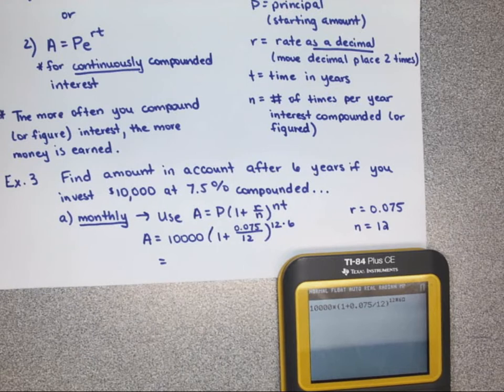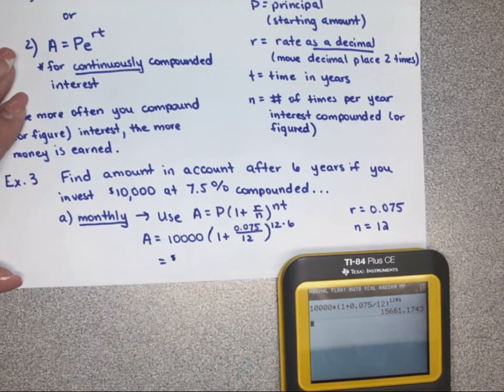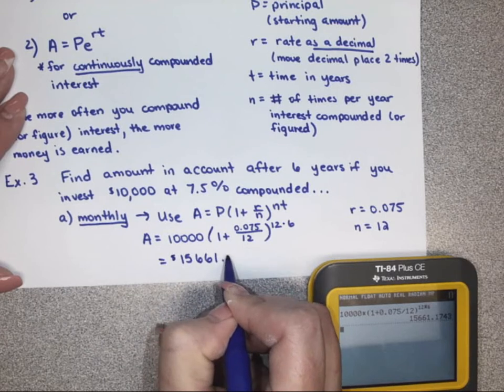Now, before I press enter, I shouldn't get something that's really wildly more than 10,000, right? Because remember, realistically, 7.5% is decent interest, but it shouldn't get us a ton more. So notice that we get, rounded to the nearest penny, $15,661.17.